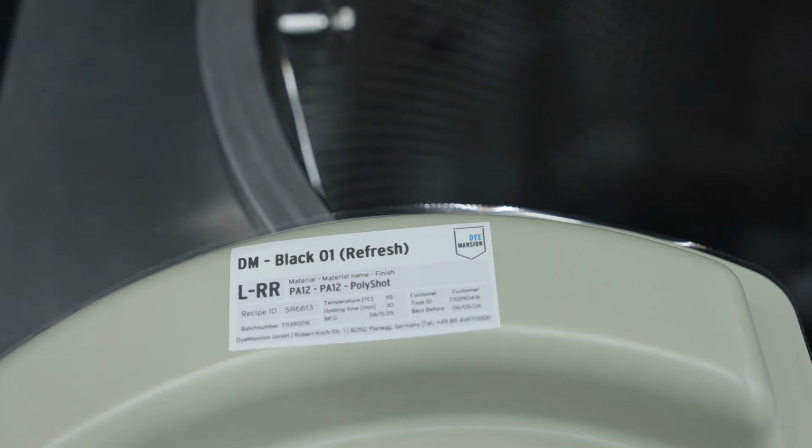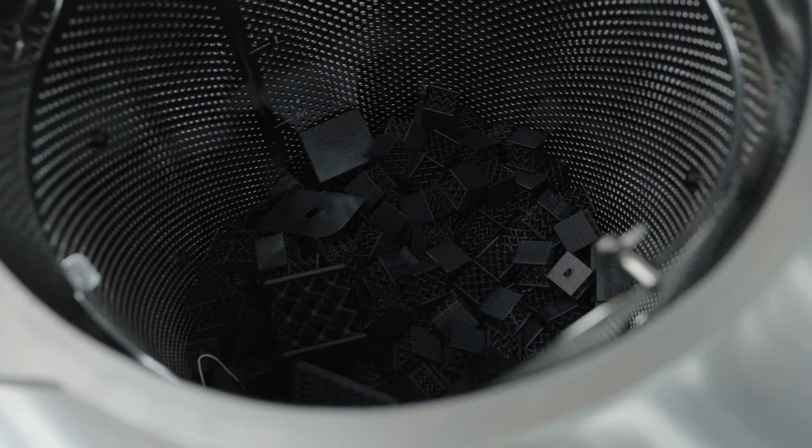The other very attractive thing is that the wastewater after dyeing is a very complex topic. With the refresh cartridge, you do not have wastewater after every run.